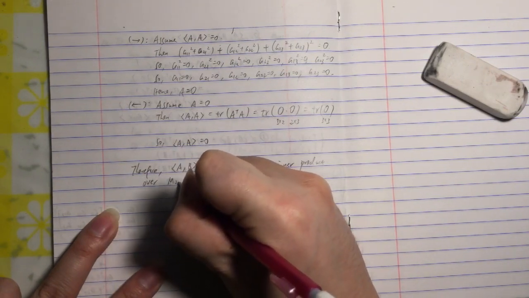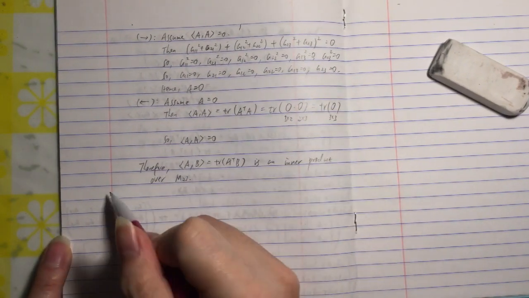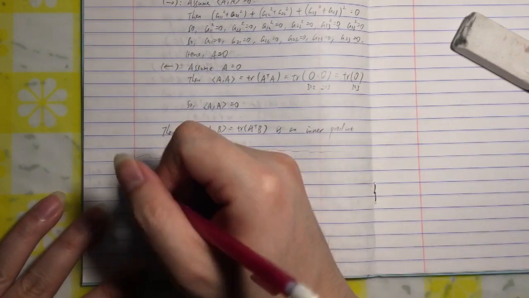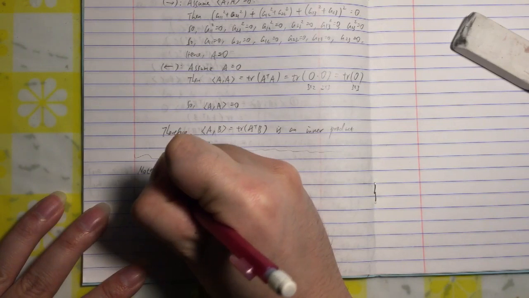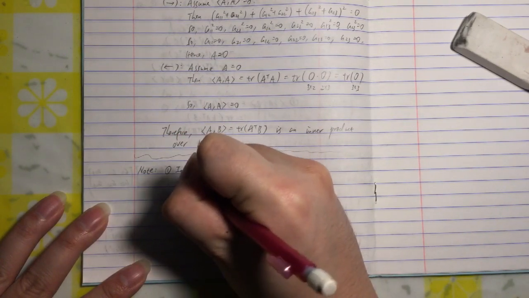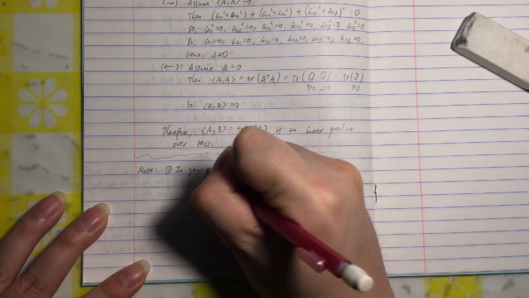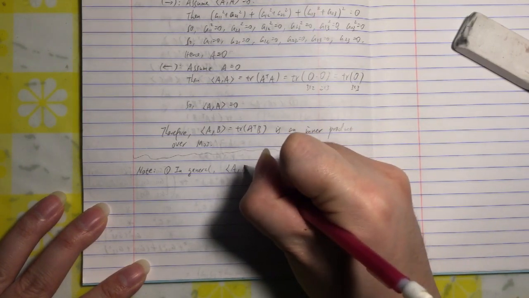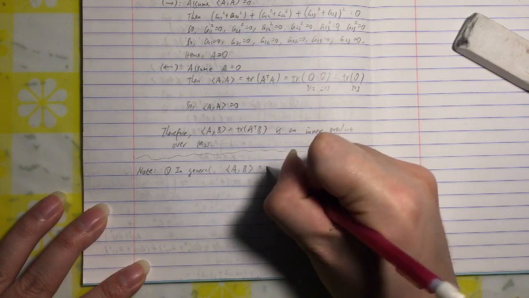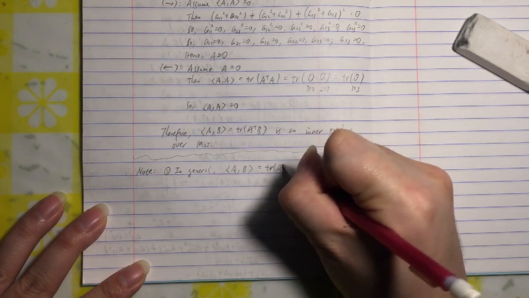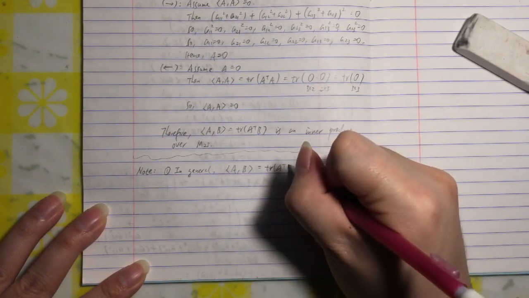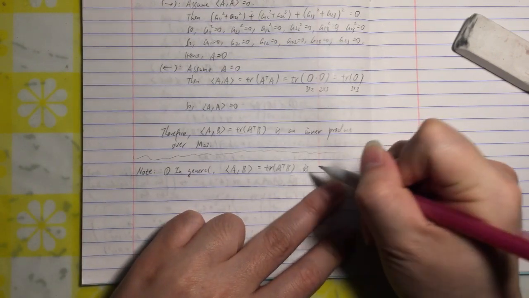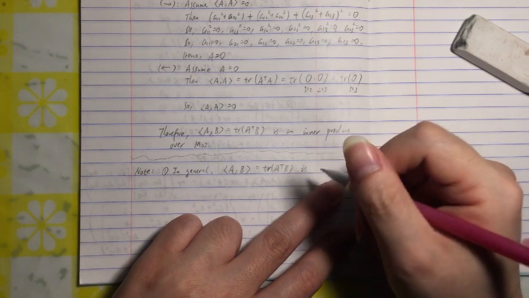Over M23. Let's complete the proof. And keep in mind, in general, this function angle bracket of A comma B equal to the trace of A transpose times B is always the inner product in Mmn.